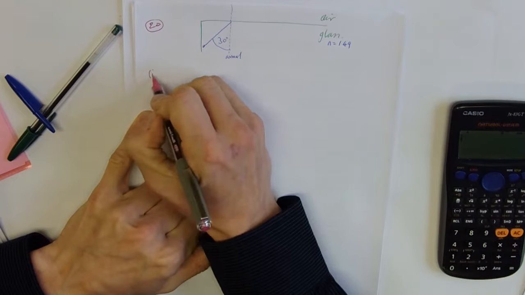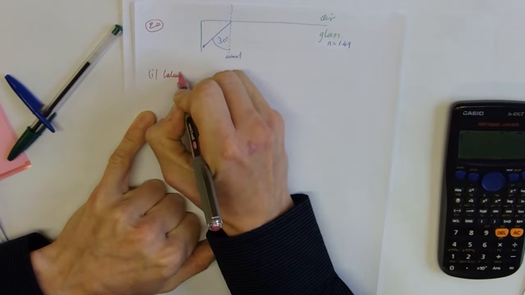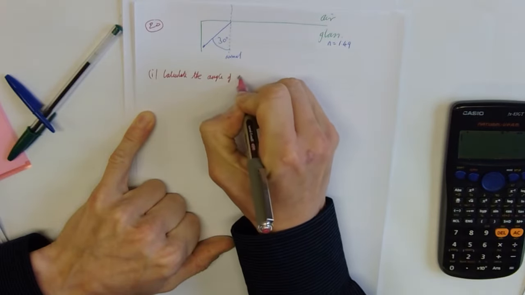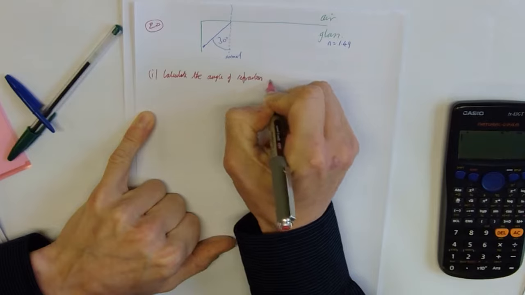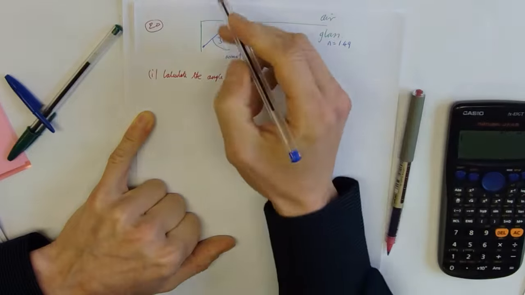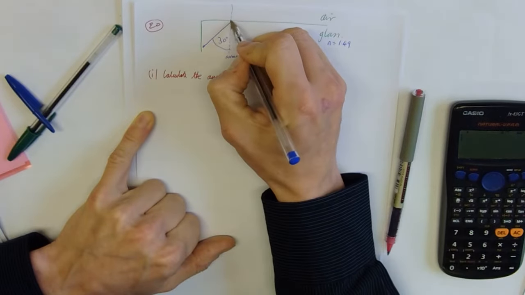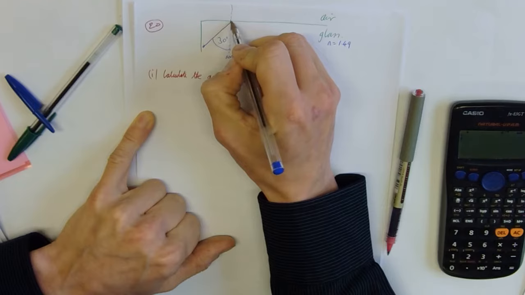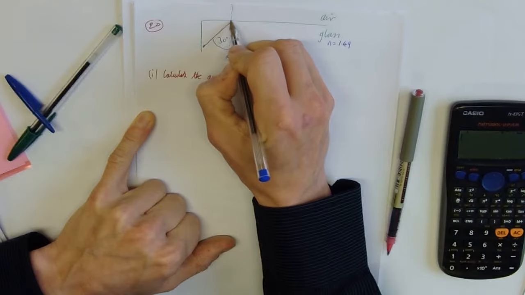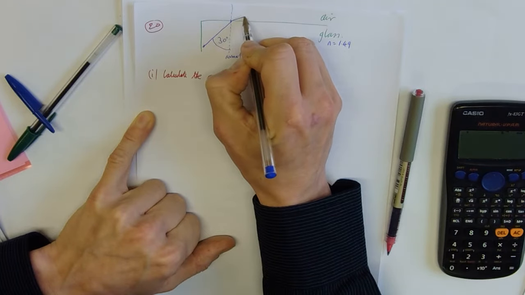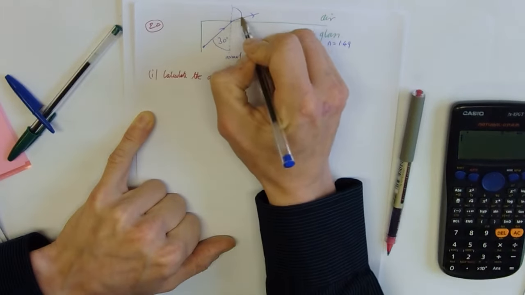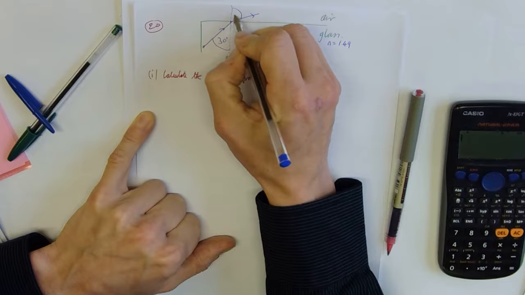So, part 1, calculate the angle of refraction. Well, what's going to happen to this? This ray of light is now going to speed up, so instead of coming out like that straight away, it's going to bend away from the normal. So our angle here is going to be larger than 30 degrees.